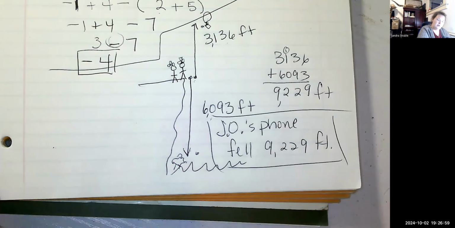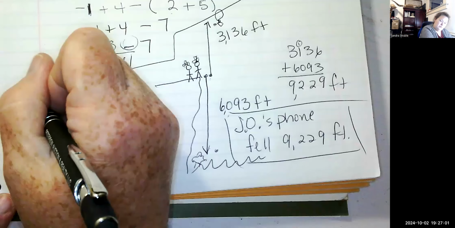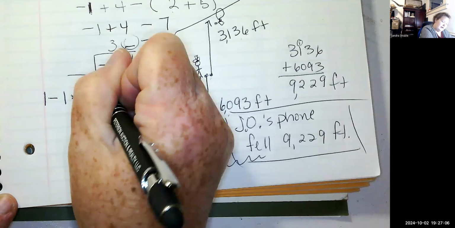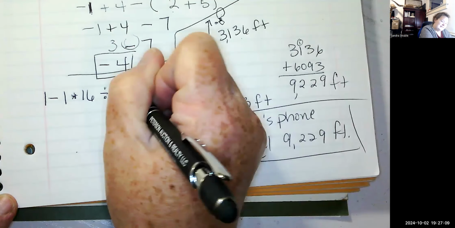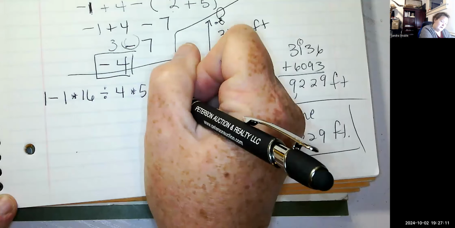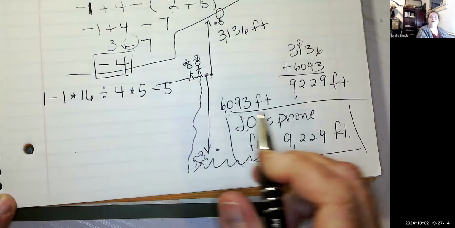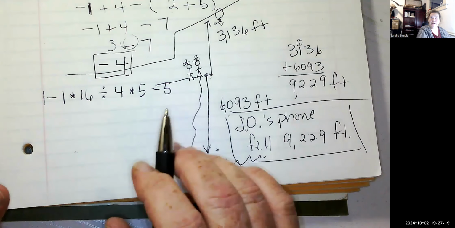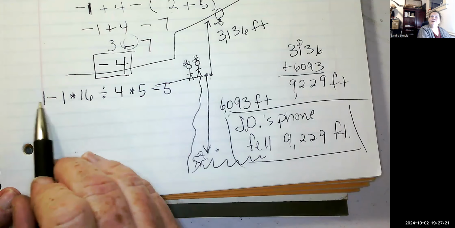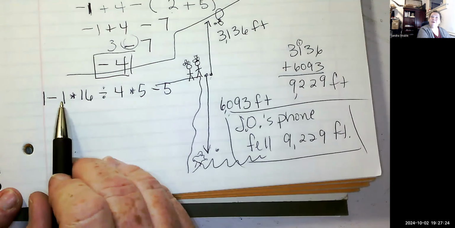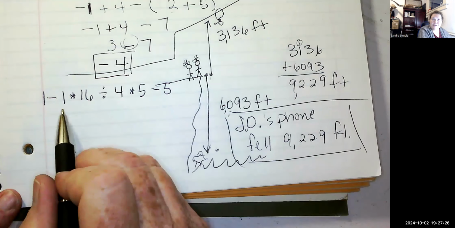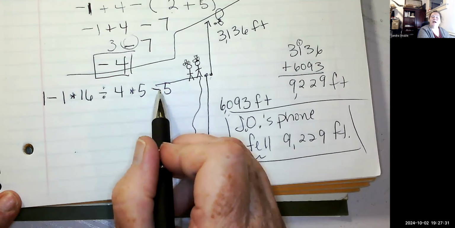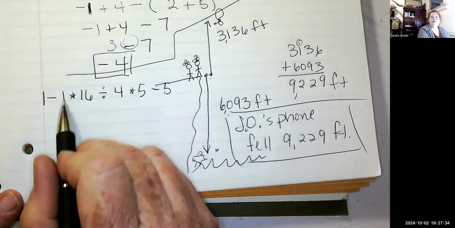All right, there's one more on this page, and that is 1 minus 1 times 16 divided by 4 times 5 minus 5. Okay, order of operations, PEMDAS. MD, multiply divide, is from left to right. We can't do any subtractions. If you just do the subtraction, you'll get everything as 0. You can't do that. We've got subtraction, multiplication, division, multiplication, subtraction. So we're going to start off with the multiplication first.